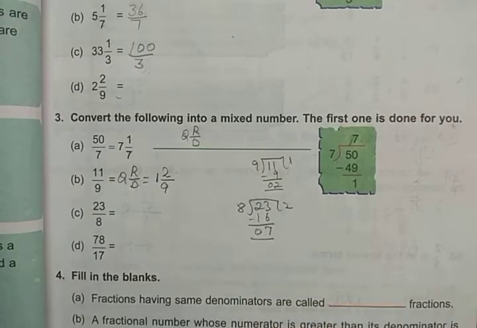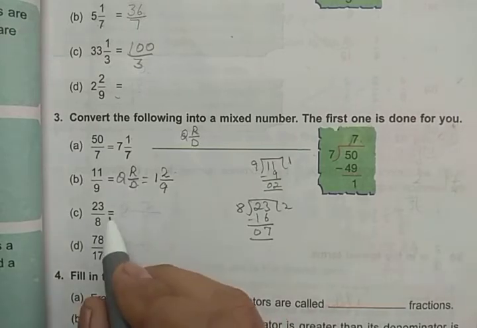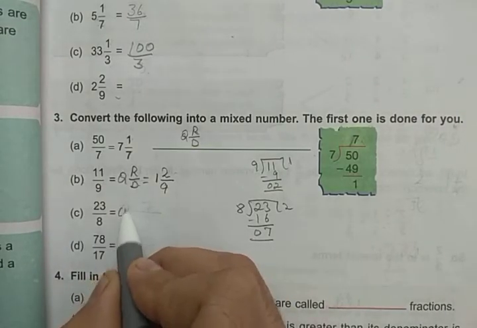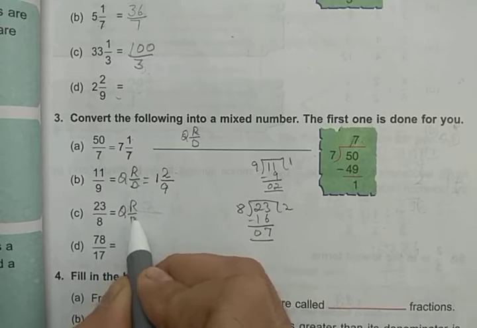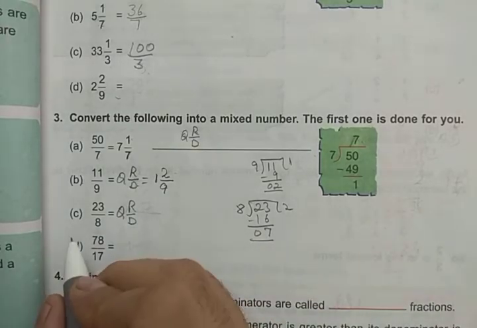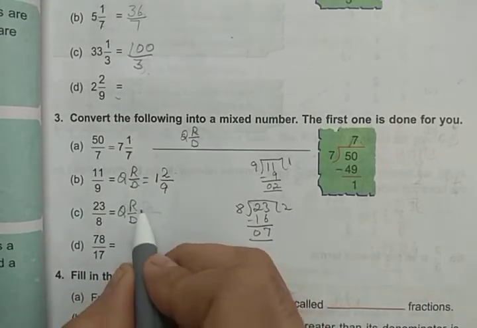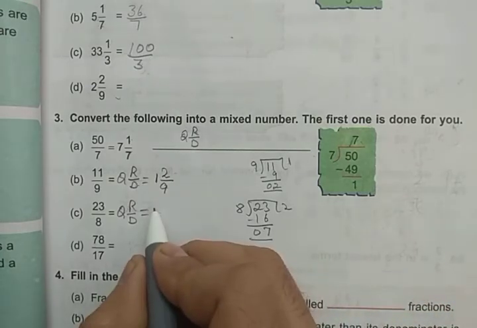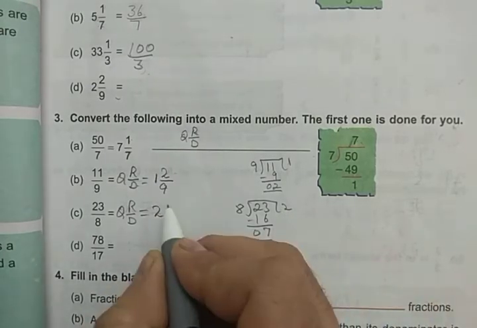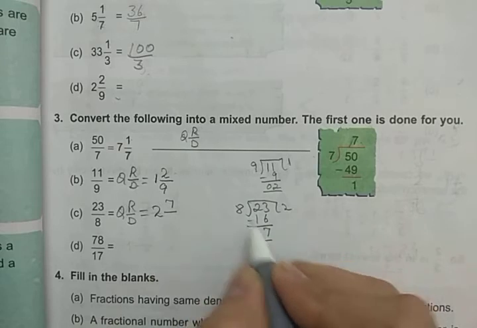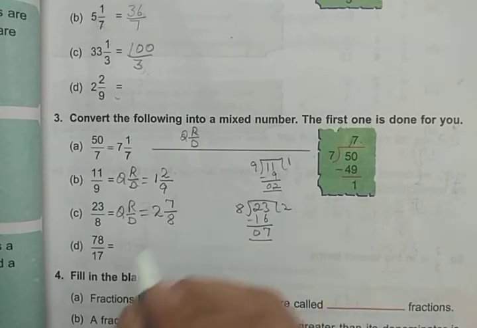Now write it in QRD form. What is the quotient here? That is 2. What is the remainder? 7. And your divisor is 8.